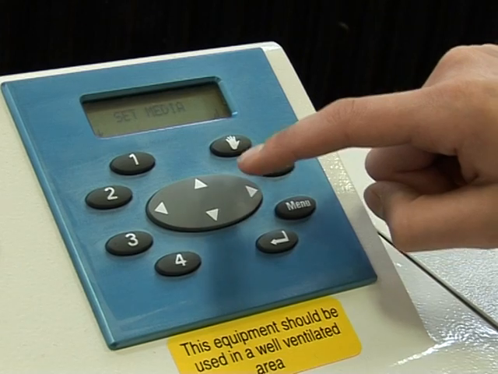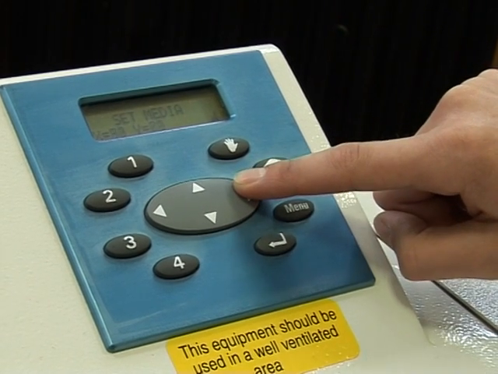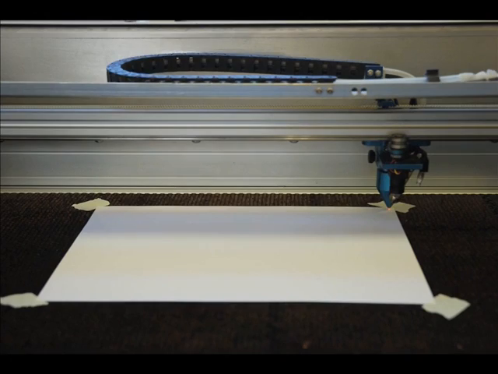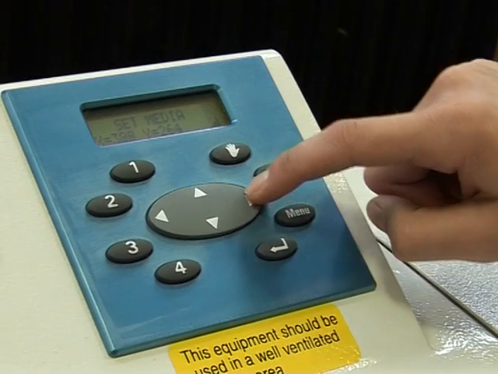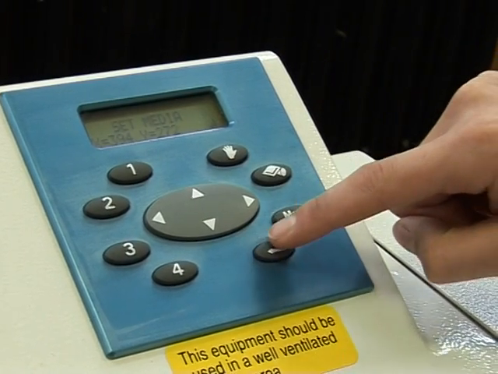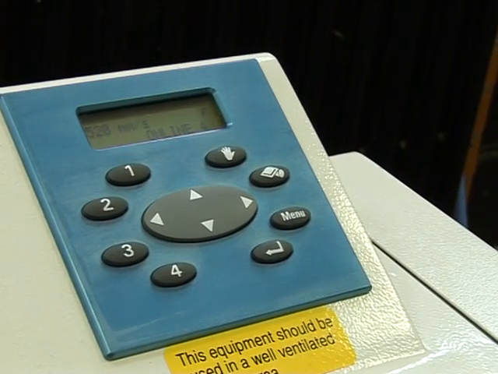Use the arrow keys to move to the bottom left-hand corner of the fabric and press Enter. The display will show Set Media. Use the arrow keys to move to the top right-hand corner of the fabric and press Enter. The laser will then travel back to where you set the origin.